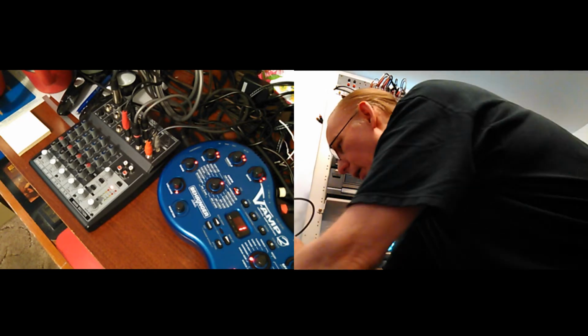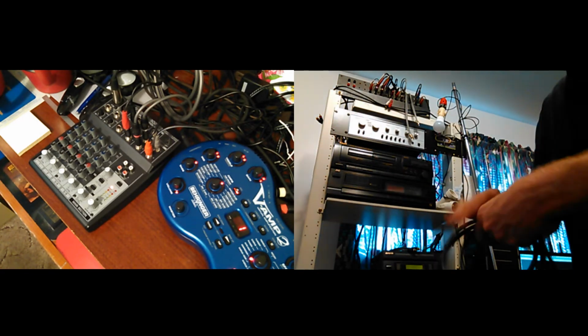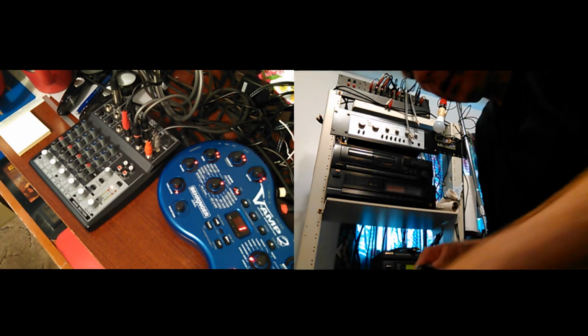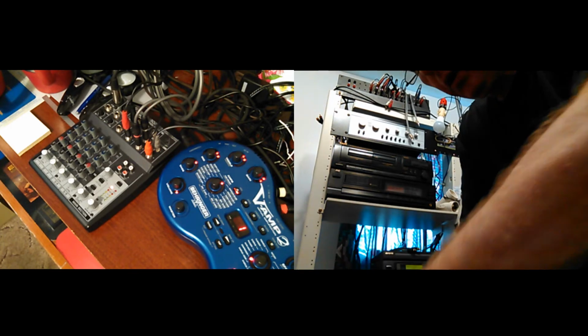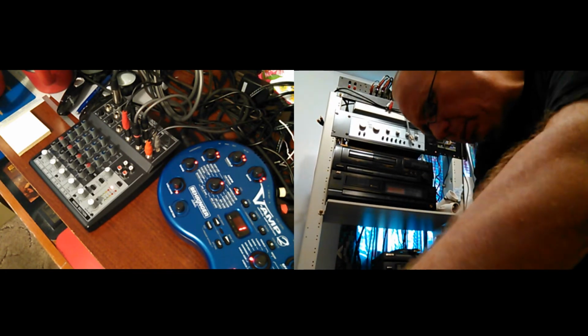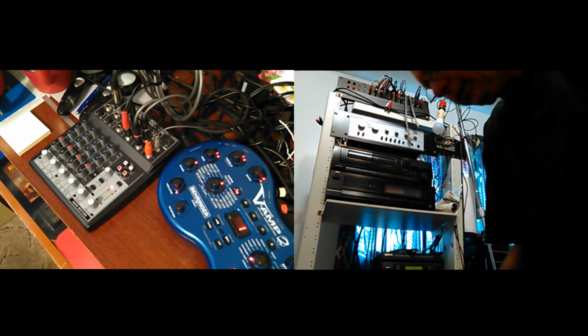Okay. Got a random RF cable in there mixed in with the... I've got a bunch of composite cables and a bunch of RF cables.